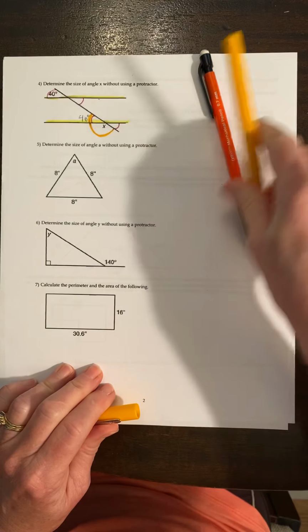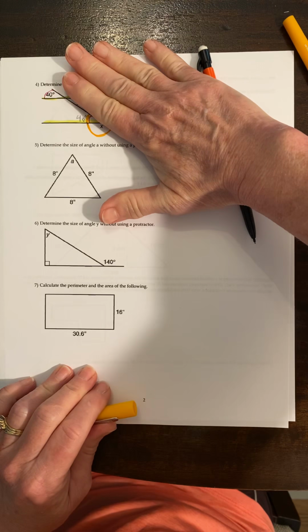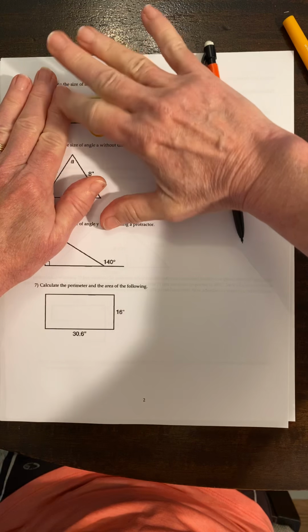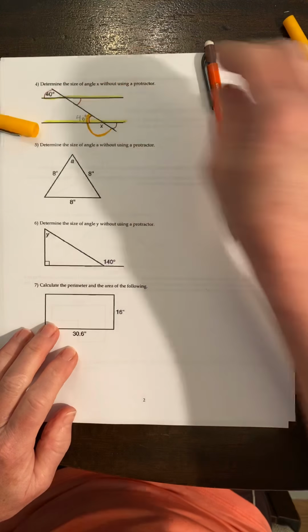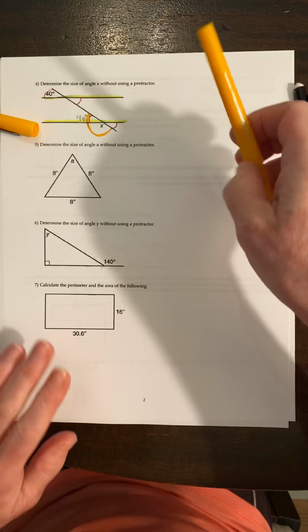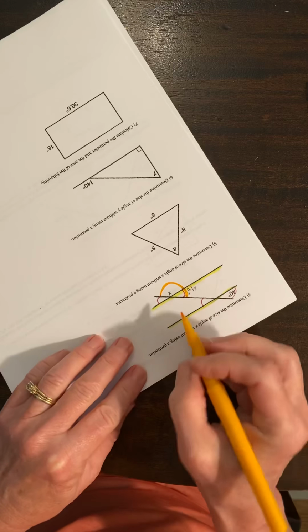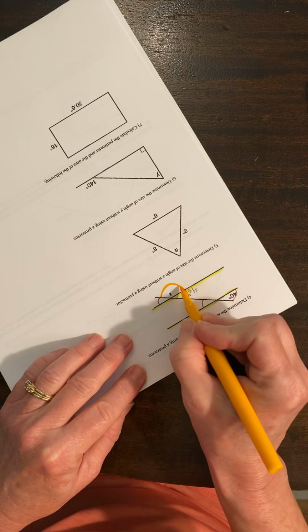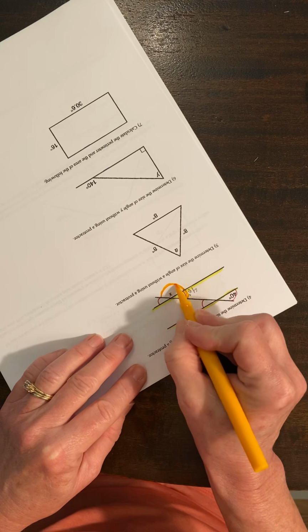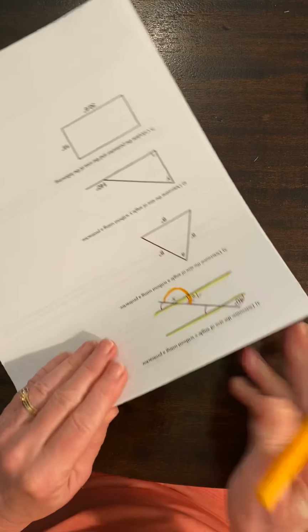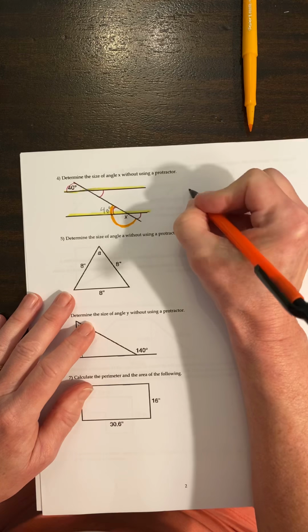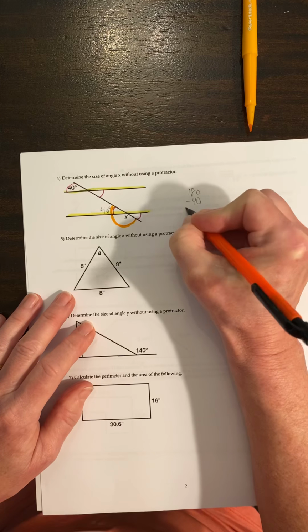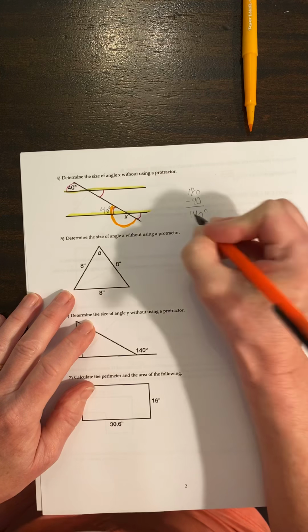So if we have two angles that form a straight line, and you can see that there, together they're 180 degrees. So to get this angle here, you can see it's obtuse. If you want to turn your page, you can see, let's just flip it around here. This is acute, 40. This one's obtuse. Together, they would be 180 degrees. So for angle X, we have 180 minus 40, which is 140 degrees.